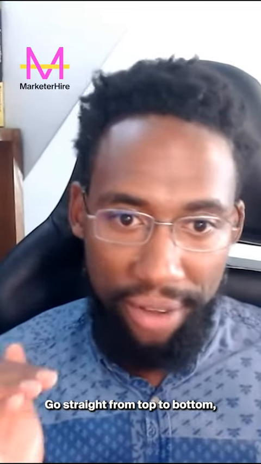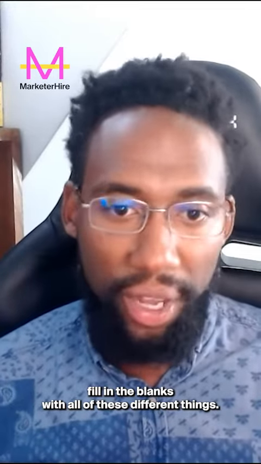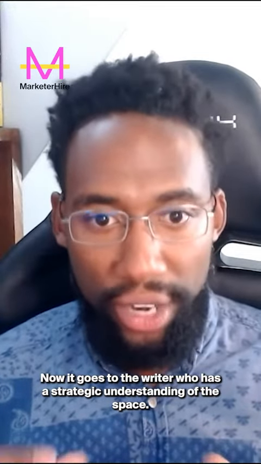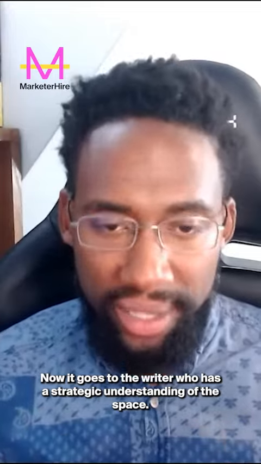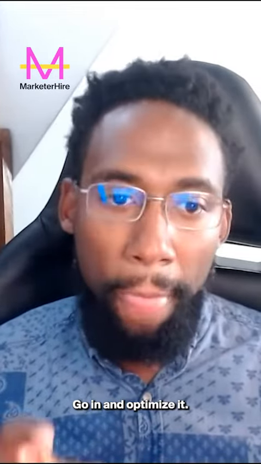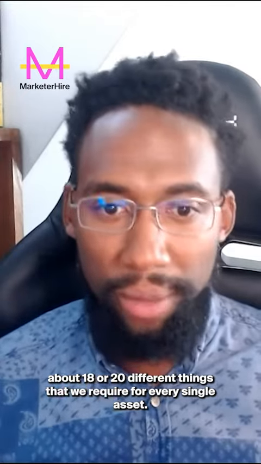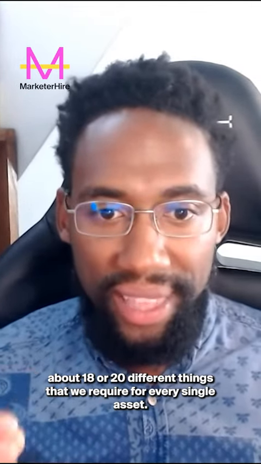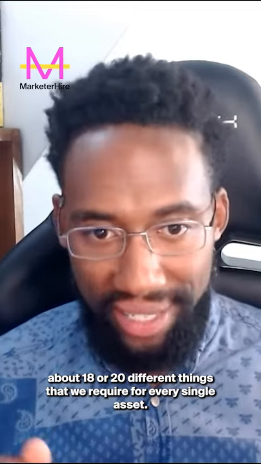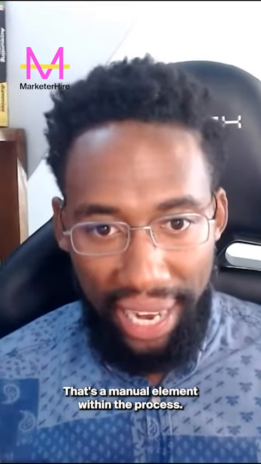All right, AI tool, fill in the blanks. Go straight from top to bottom, fill in the blanks with all of these different things. Now it goes to the writer who has a strategic understanding of the space. Go in and optimize it. But when you optimize this content, you're going through a checklist that we've already pre-developed with about 18 or 20 different things that we require for every single asset. That's a manual element within the process.